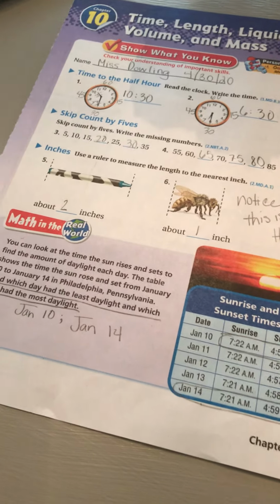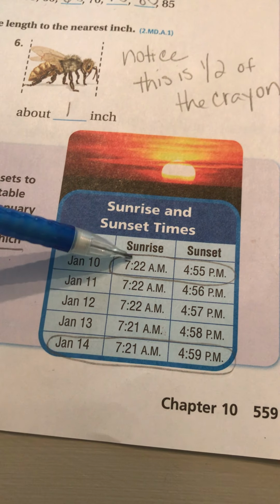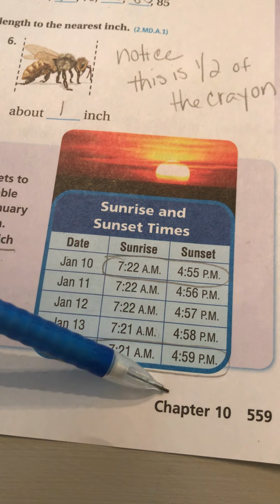Math in the real world. This is something you do all the time as you think in your head, okay, how much longer until, or how many more hours until, how many hours do we have school a day? If we start at this time and get out at that time, how long is it? Right? Those are all questions that you're actually using this skill right here. So here we have a data table. We have the date, we have when the sun rises and when the sun sets.